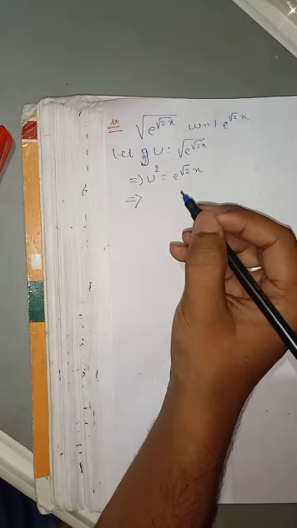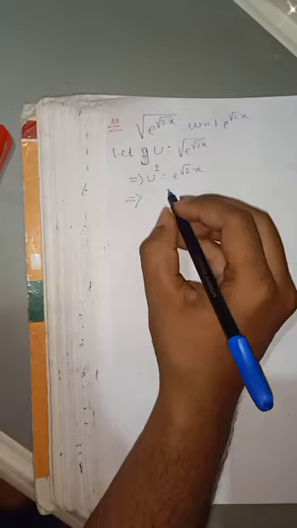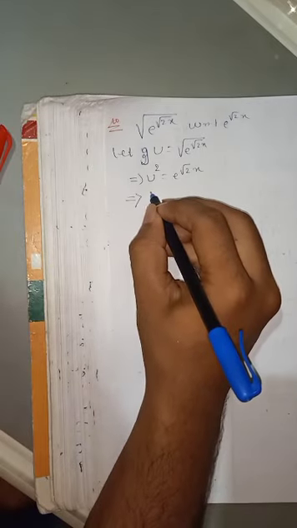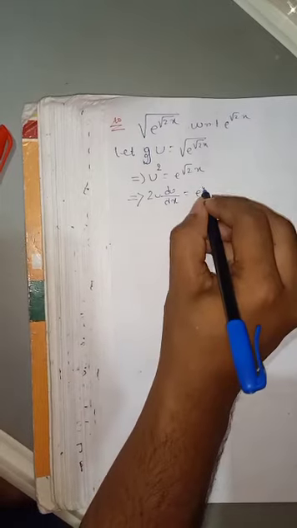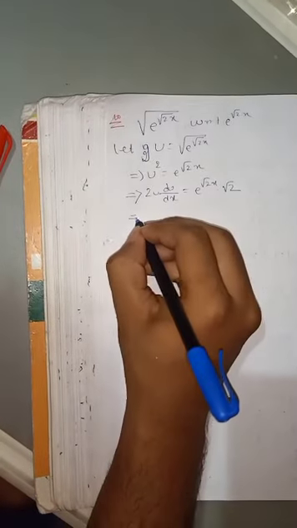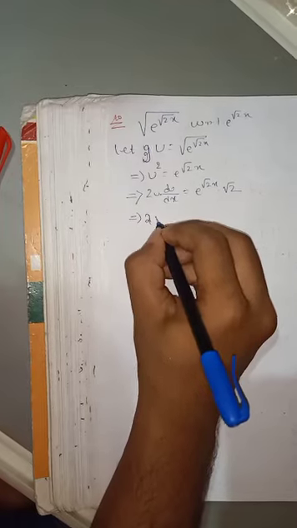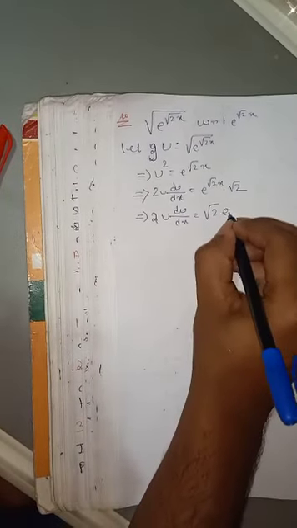Then differentiating, 2u du by dx equals e to the power root 2x into the derivative of root 2x, which is root 2. So 2u du by dx equals root 2 e to the power root 2x.